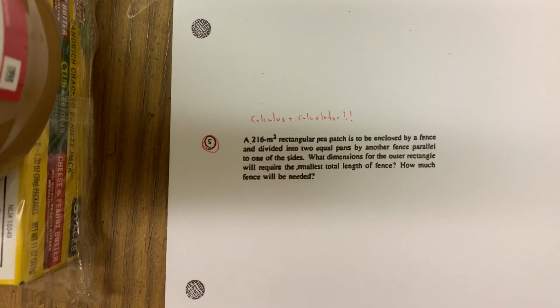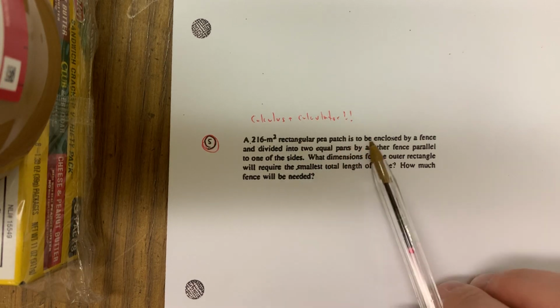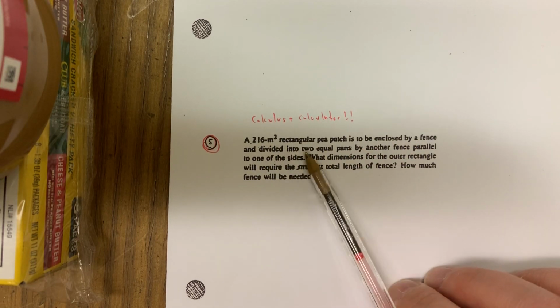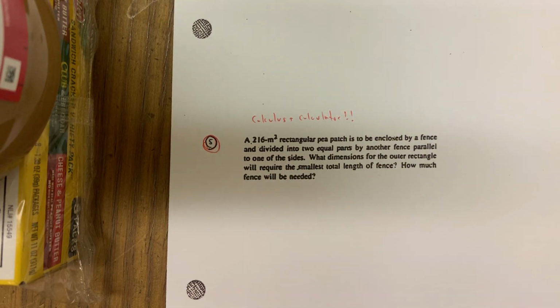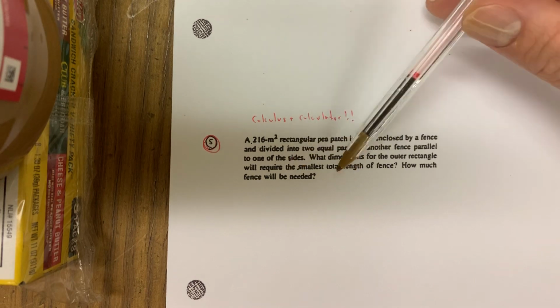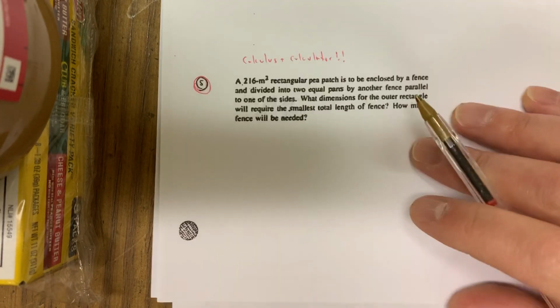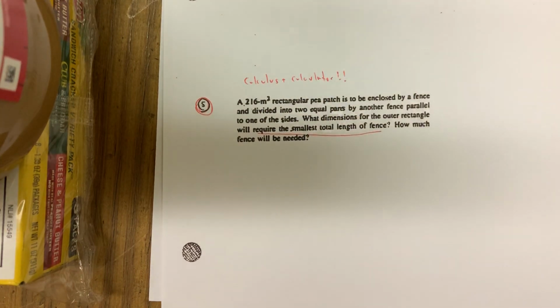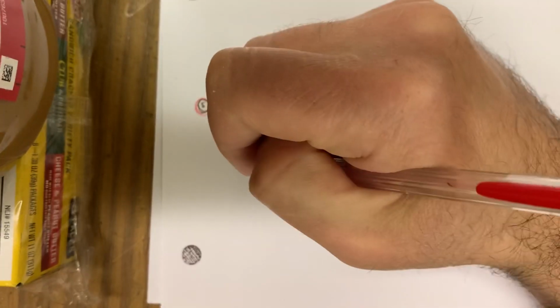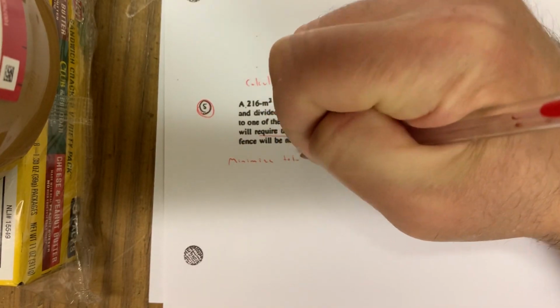Come on, let's go. All right, we have a 216 square meter rectangular pea patch that is to be enclosed by a fence and divided into 2 equal parts by another fence parallel to one of the sides. A lot of words. What dimensions for the outer rectangle will require the smallest total length of fence, and then how much fence will actually be needed? So we want to know the dimensions for the outer rectangle that require the smallest total length of fence, and then how much fence is needed. We know we want to minimize the total length of fence.